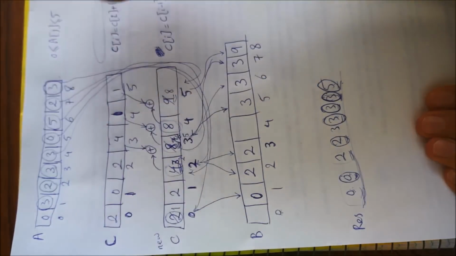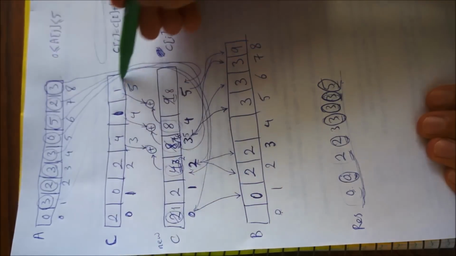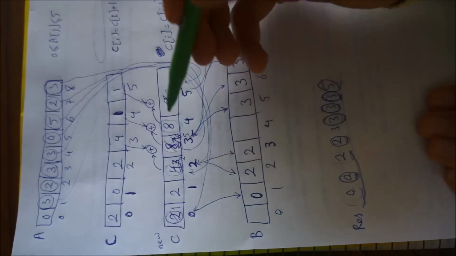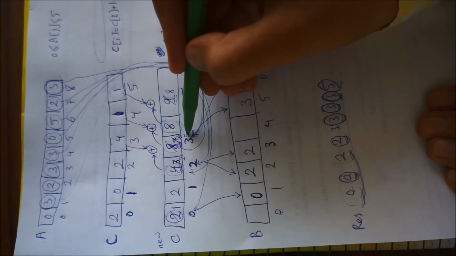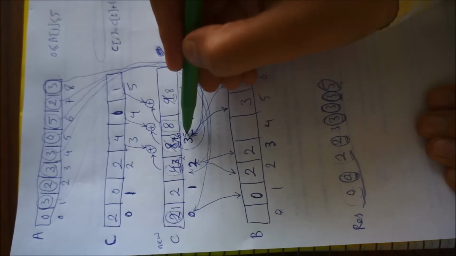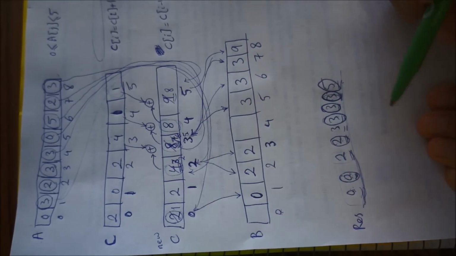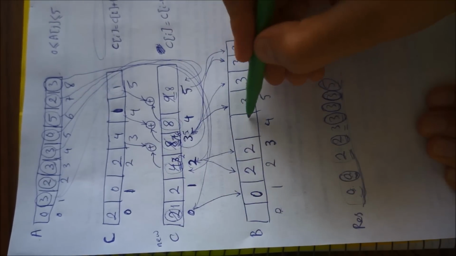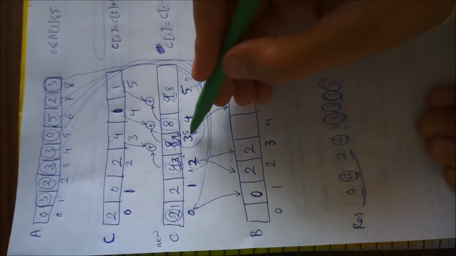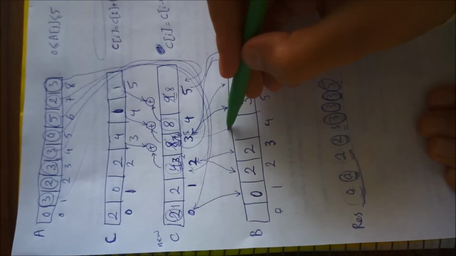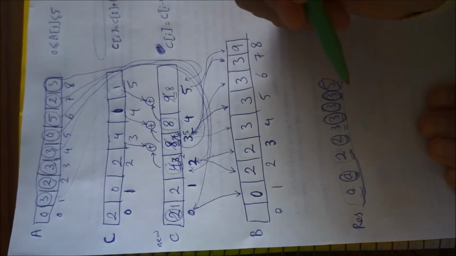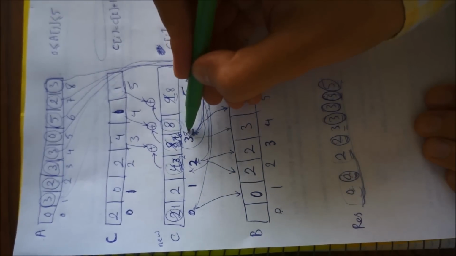Again, go to the 3. Take that number, go to that index here. It says we have 5 elements that are less than or equal to 3, right? So 1, 2, 3, 4, 5. See, we're talking about this one. So put that 3 in the 5th position. 5th position means index 4. So put the 3 there. Okay, and don't forget to decrease it by 1.